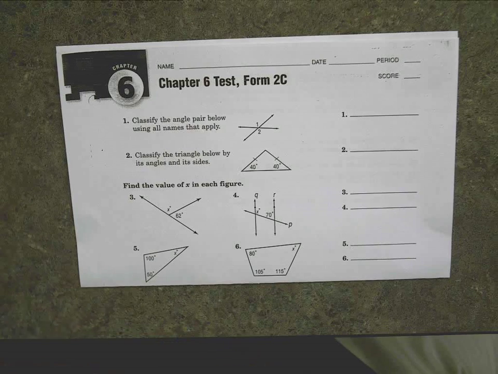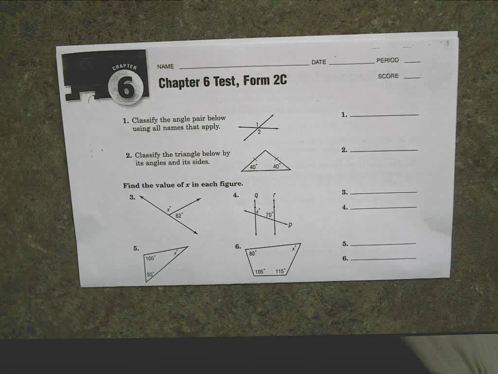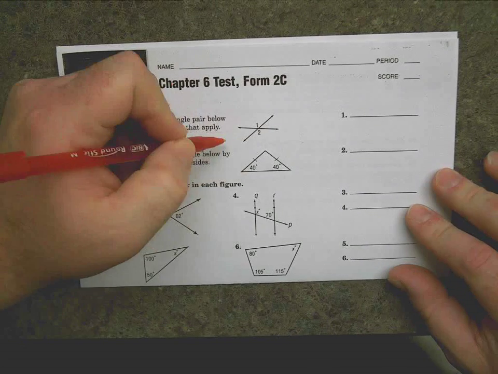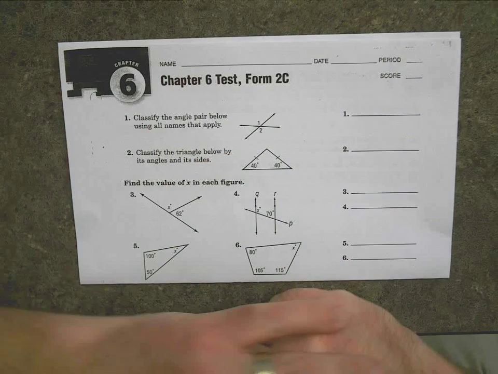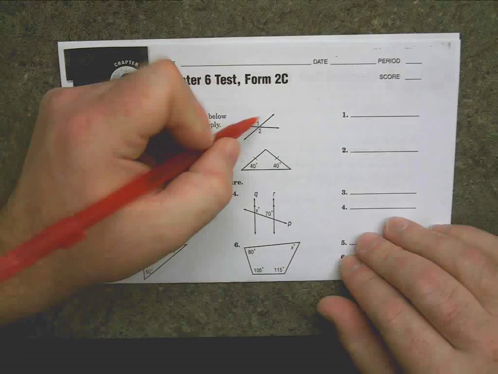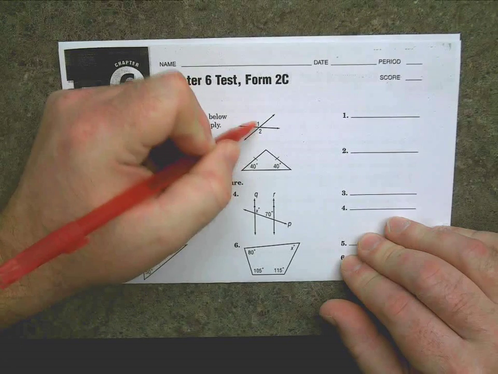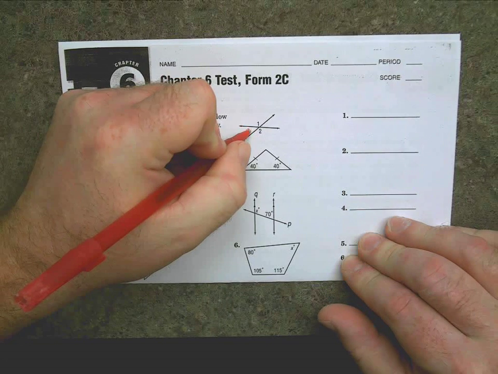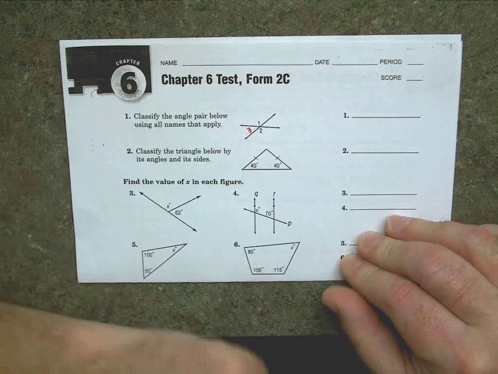Done. Question number 1 says, classify the angle pair below using all the names that apply. Now, what you have to understand with this, I have intersecting lines. Intersecting lines can ask me 2 questions. It can ask me vertical, directly across and equal. It could, if I throw a 3 here, which might be on your test.